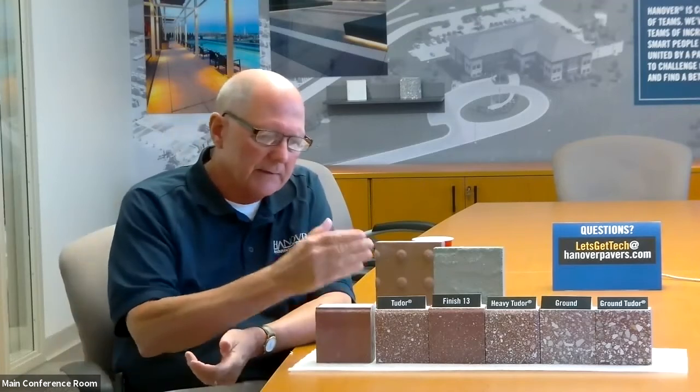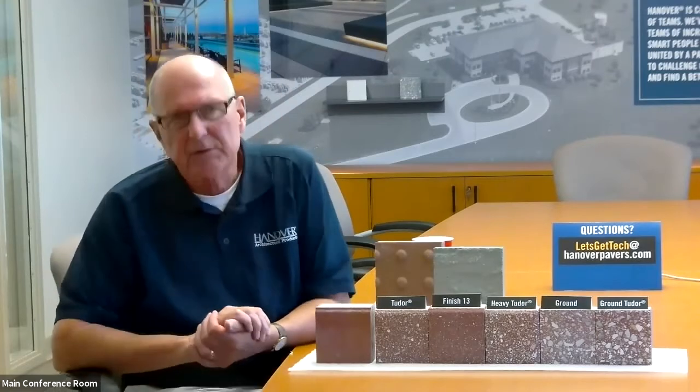So everything we make is made from a single mix, and this is a hydraulically pressed material. Some people will specify a concrete, precast concrete unit paver, and that's a bit of a misnomer.